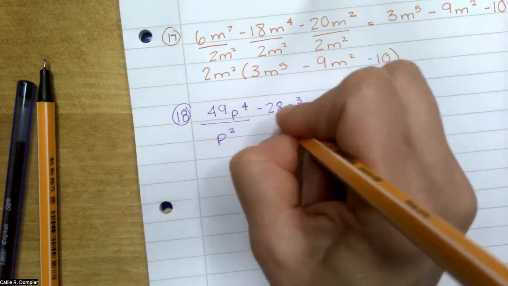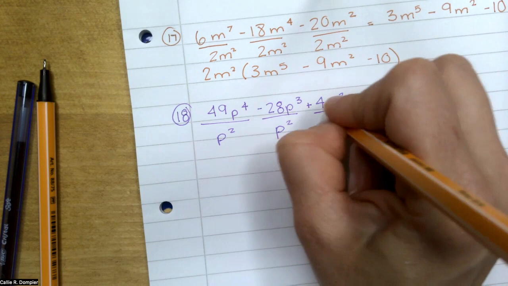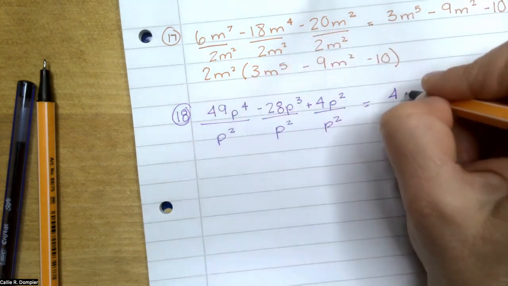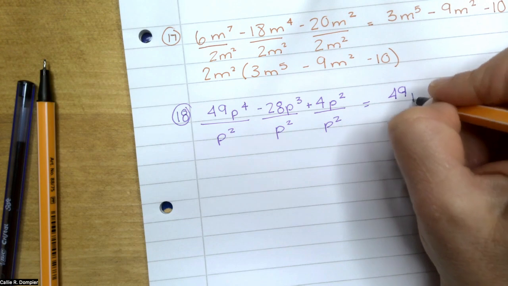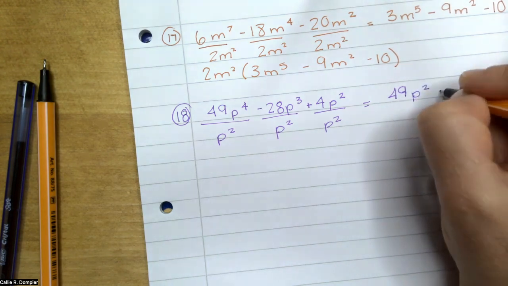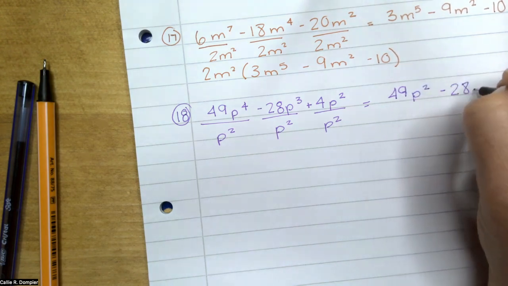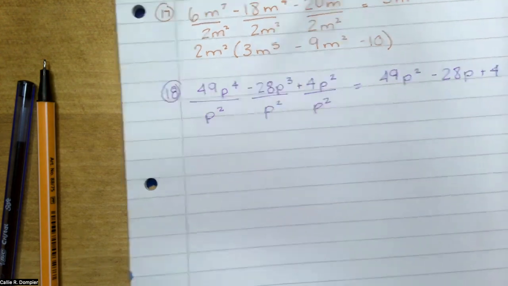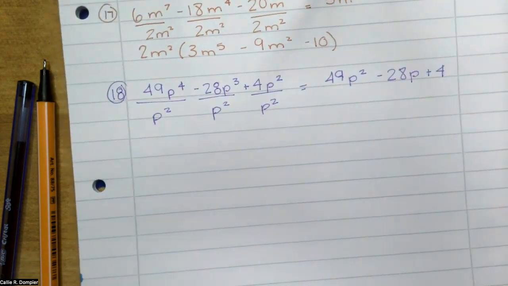So divide by p squared. That'll give you 49p squared minus 28p plus 4. Good.